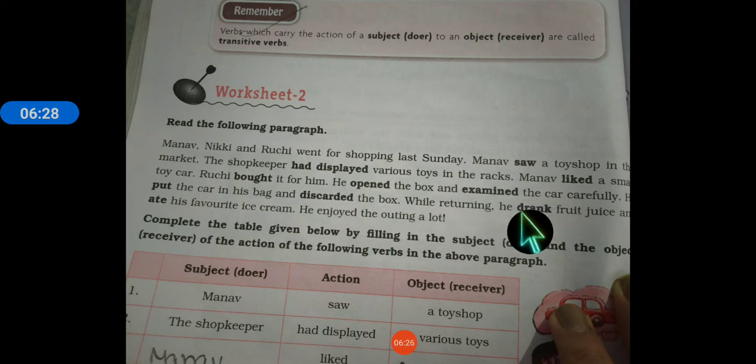Similarly, the next ones you have to do yourself. I hope you all have understood the concept of transitive verbs.